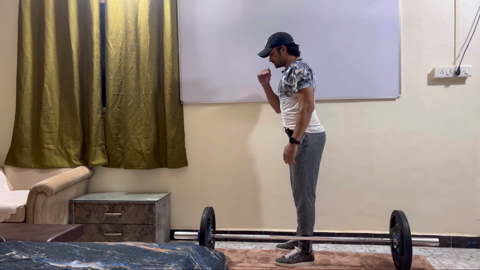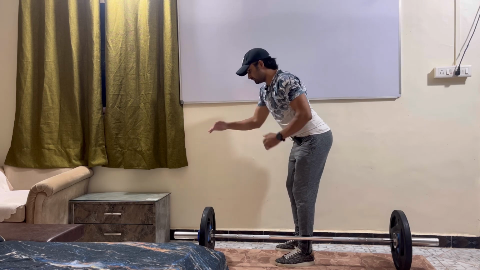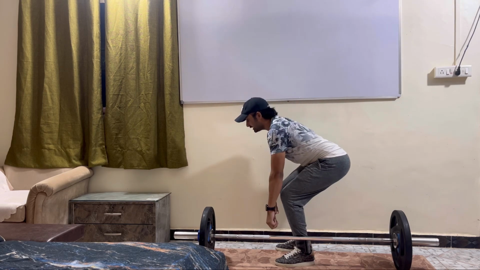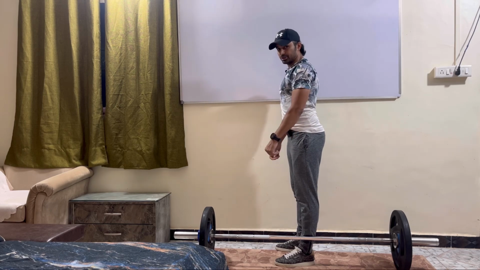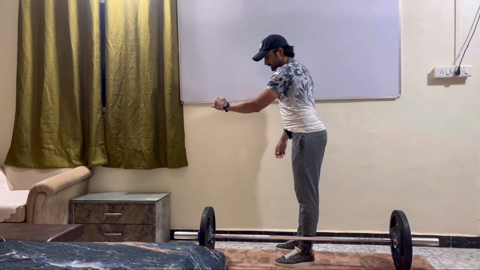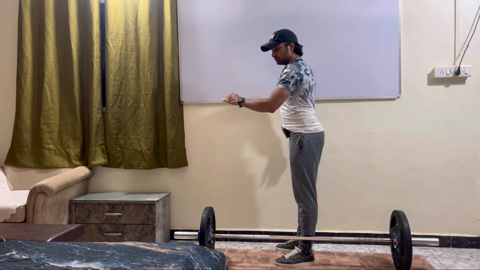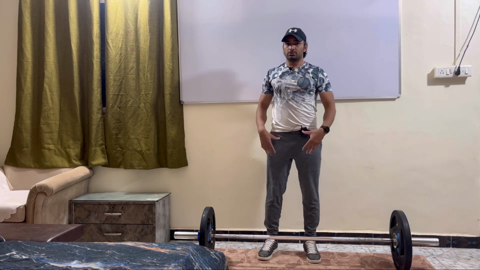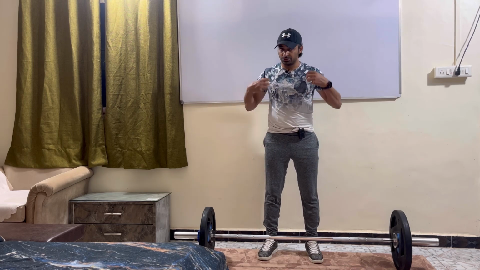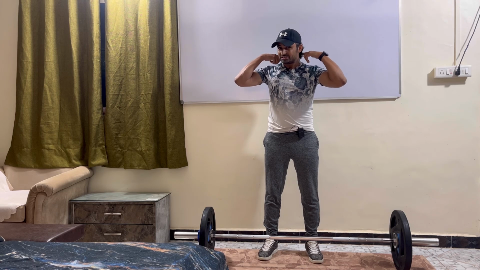So try to fix your eyesight or gaze at this angle. In this way, when you are going up and down, your neck movement will be minimal. So fix your eyesight when you are performing this until you finish your set. Do not look here or there, because when we are doing a deadlift, there is a lot of heavy weight in your hands, so the neck muscles are already fully stretched.